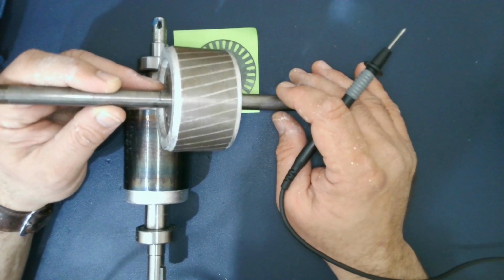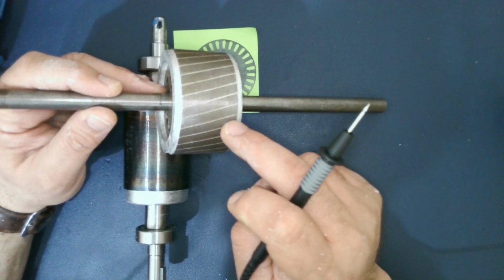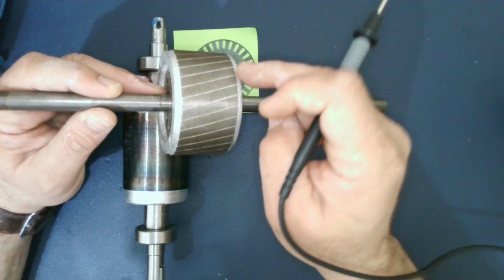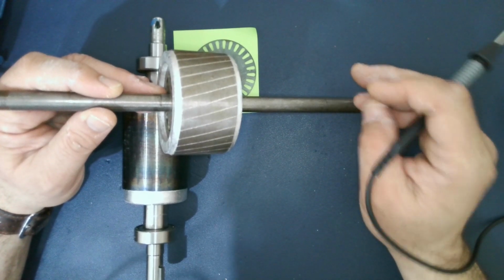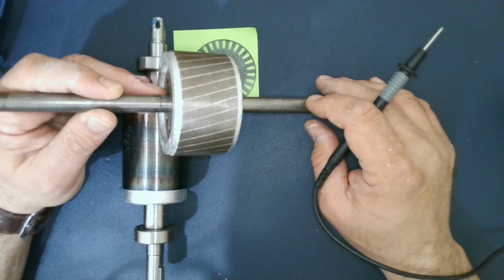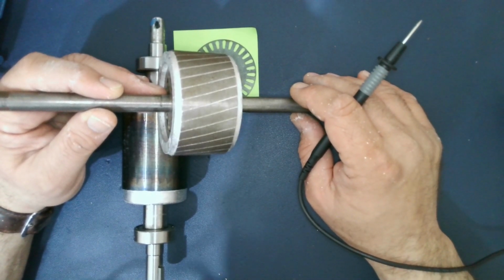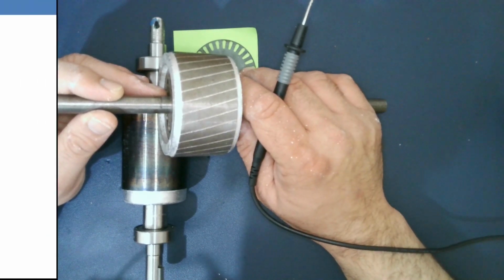Regarding the number of poles, if the stator is 2-pole, this rotor is going to adapt itself to be 2 poles. If the stator is 4-pole, 6-pole, 8 poles, the rotor is going to adapt itself to match the stator. And this is one of the big advantages of this machine.